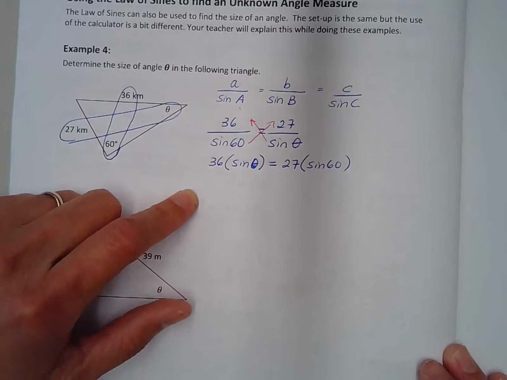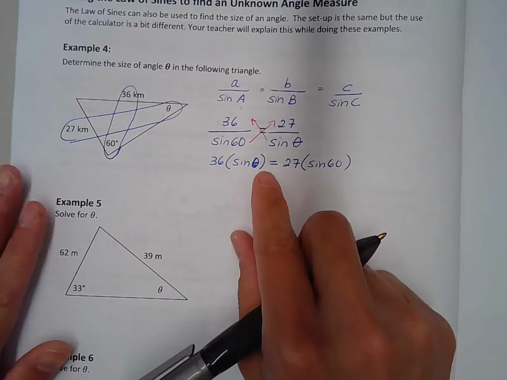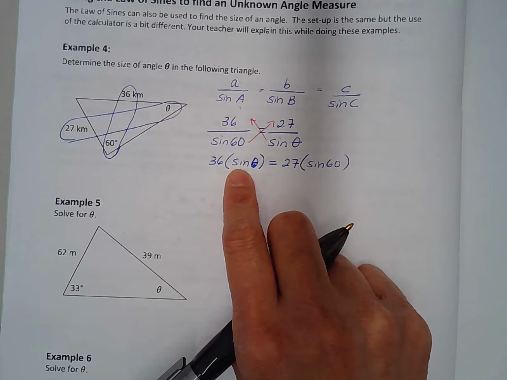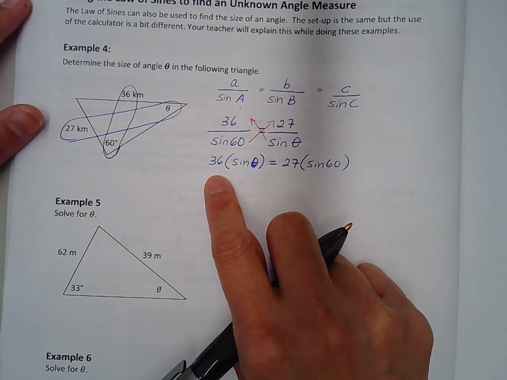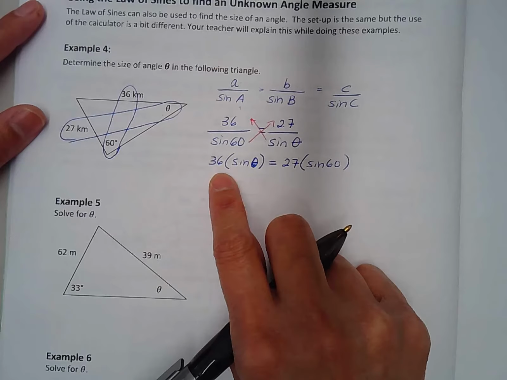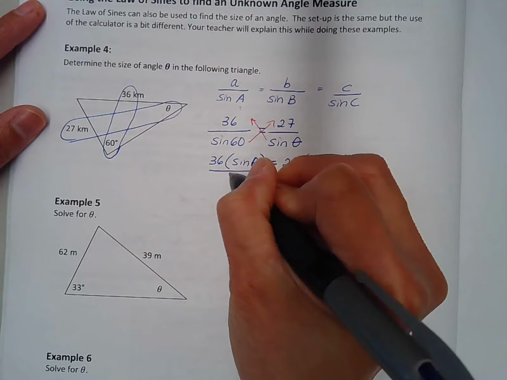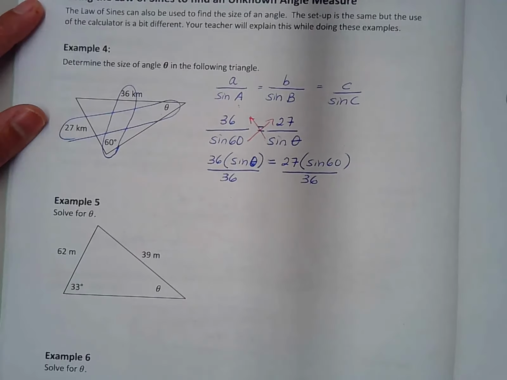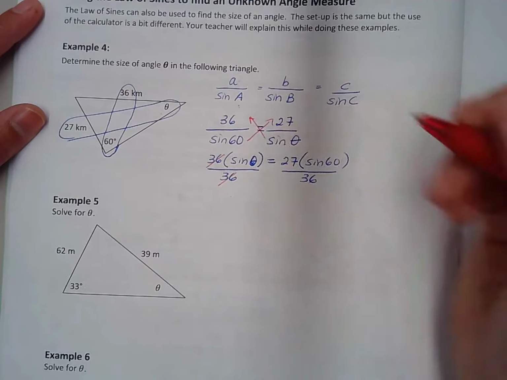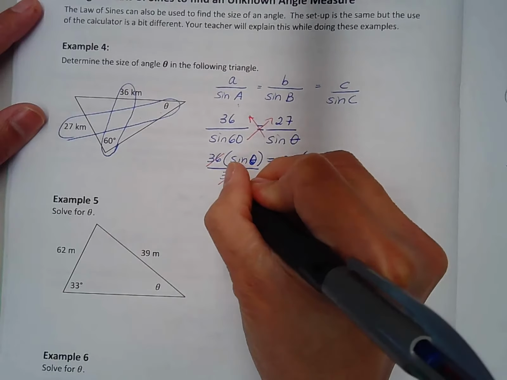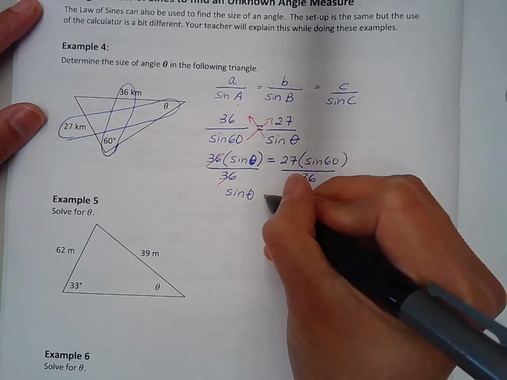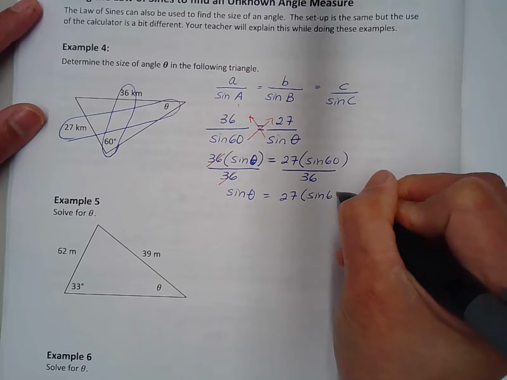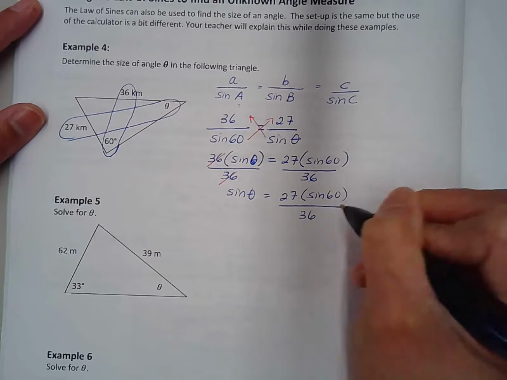Okay, so what are we going to do? We have to get rid of the 36 and we have to get rid of the sine. So how do we get rid of the 36 first? Divide by 36. That cancels. So we're left with sine theta equals 27 times sine 60 divided by 36.